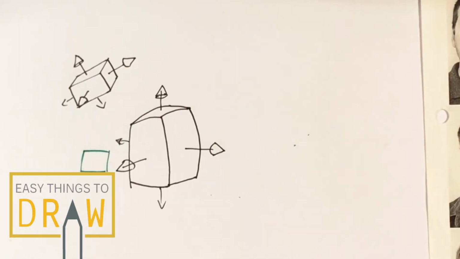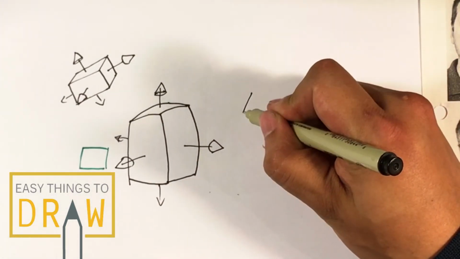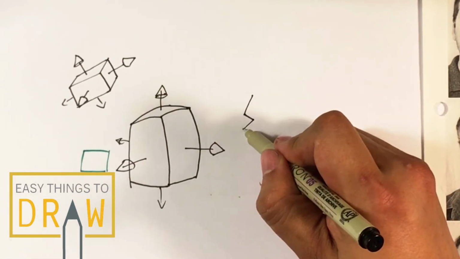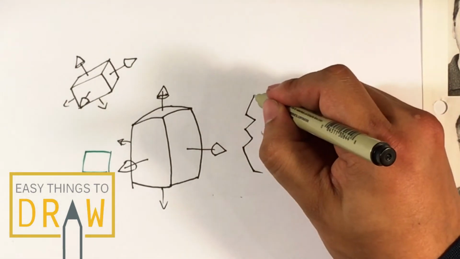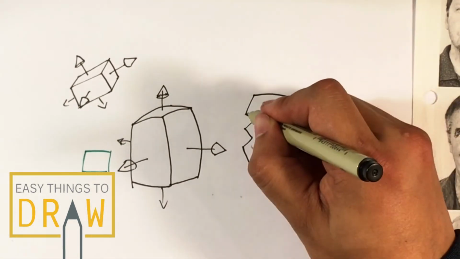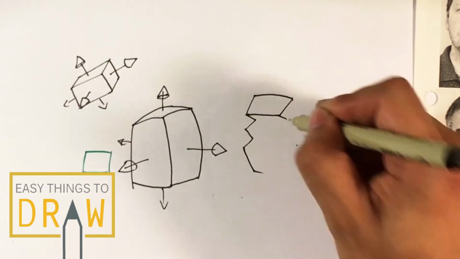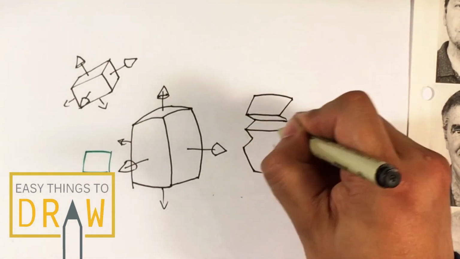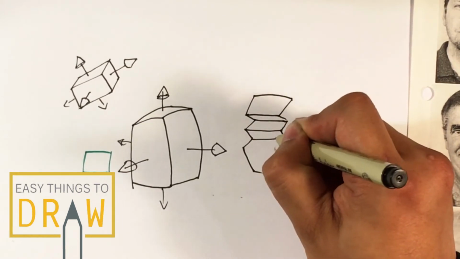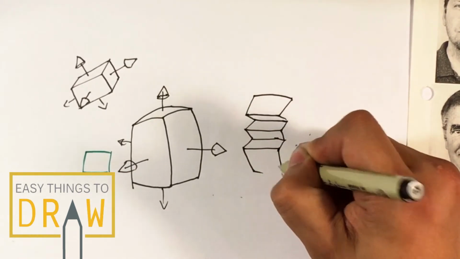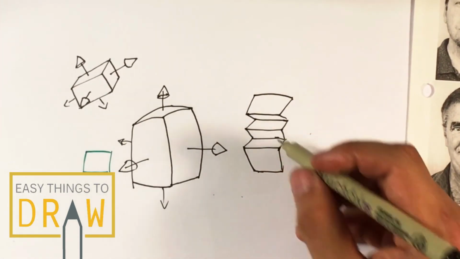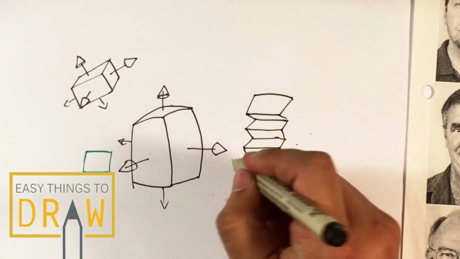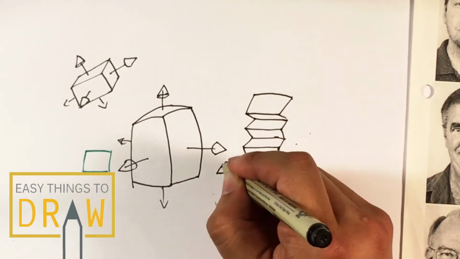So minor planes are essentially smaller shapes that make that up. For example, if you look at that, you're going to have smaller planes. Let's just say it has this accordion look on that side. That major plane is still facing this direction.